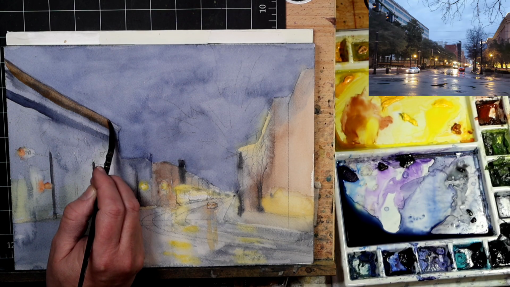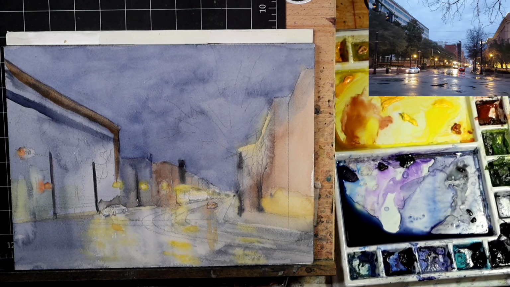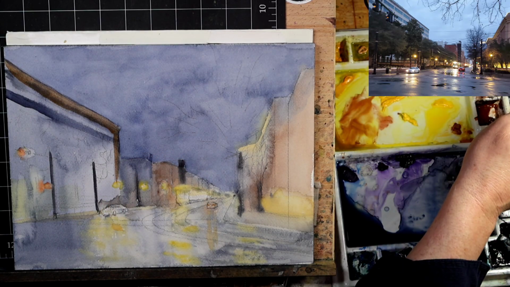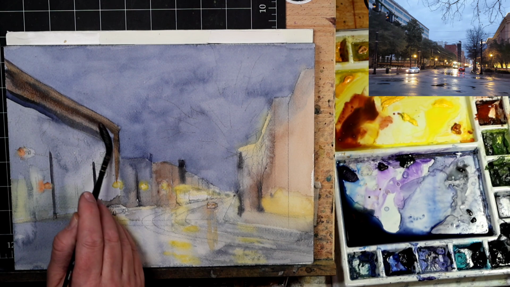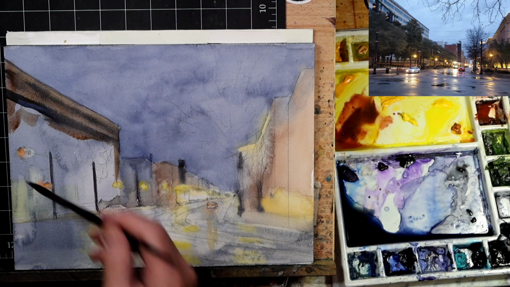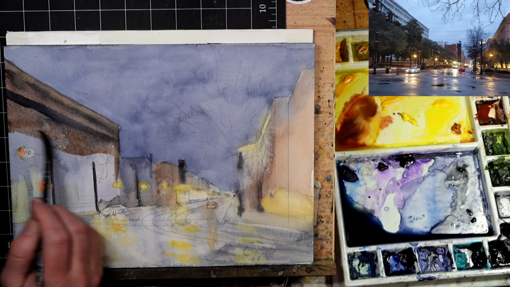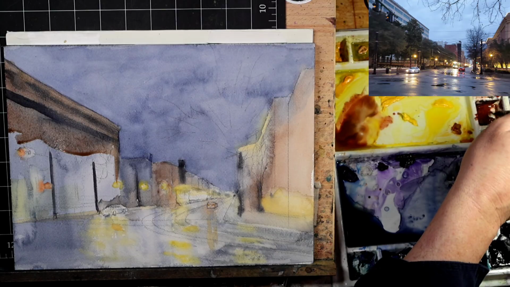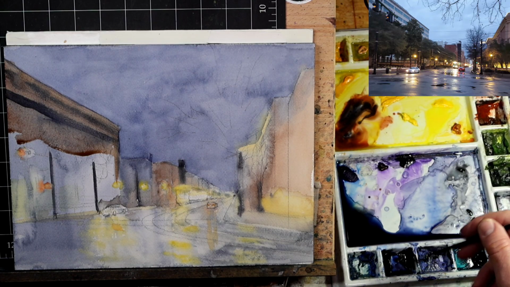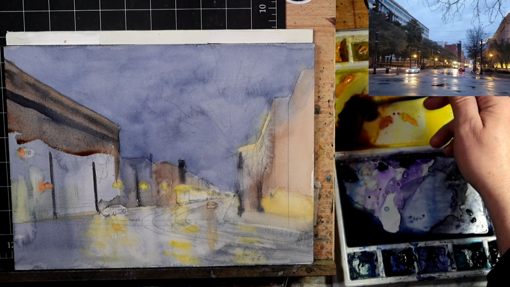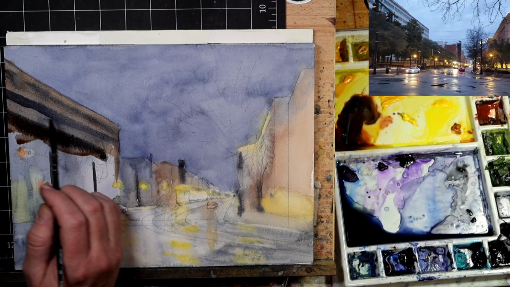just add that right in. Adding a little burnt sienna and ultramarine blue together, which is a really nice color combination.